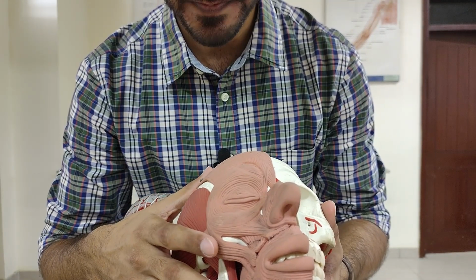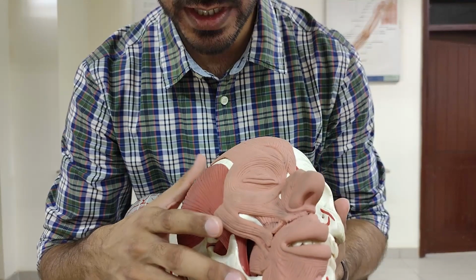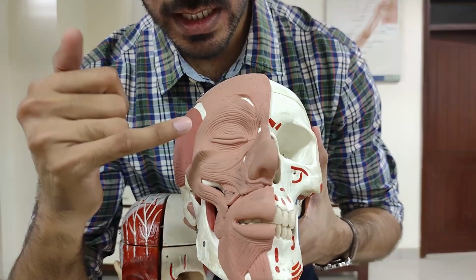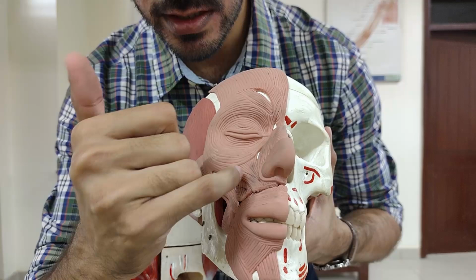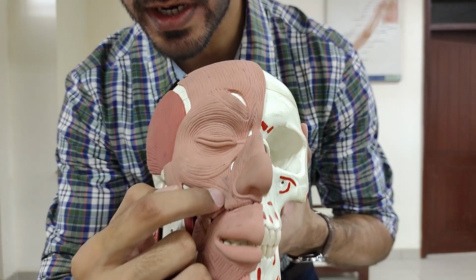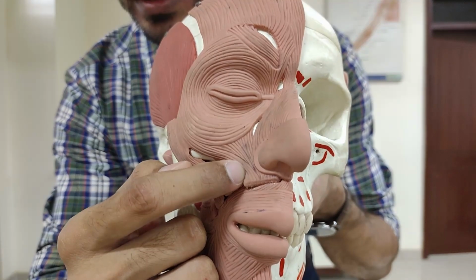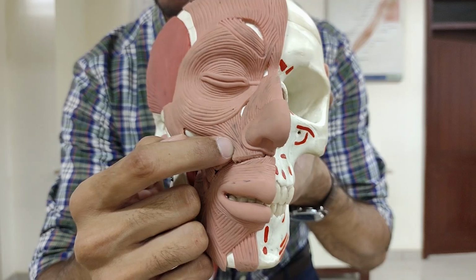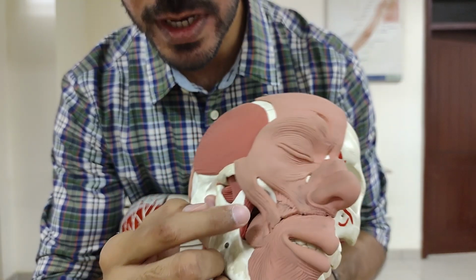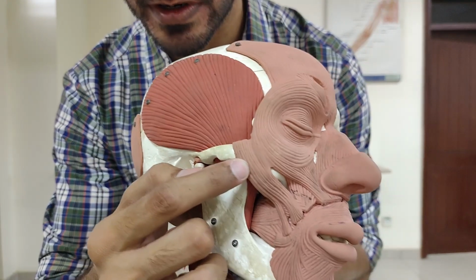Then we have these two muscles over here. So one is this muscle. I don't know if you can see this, because I can see what I'm showing on my mobile phone. And then we have this muscle over here.